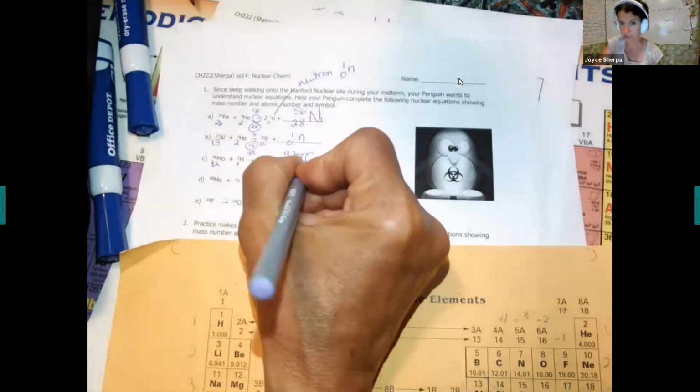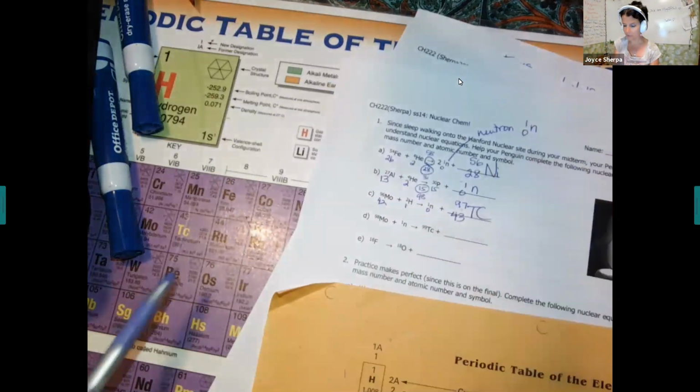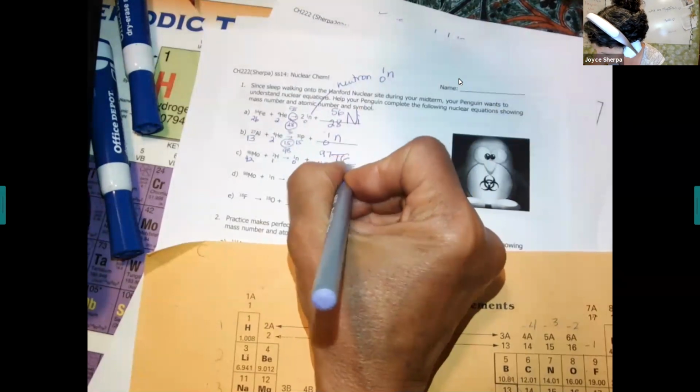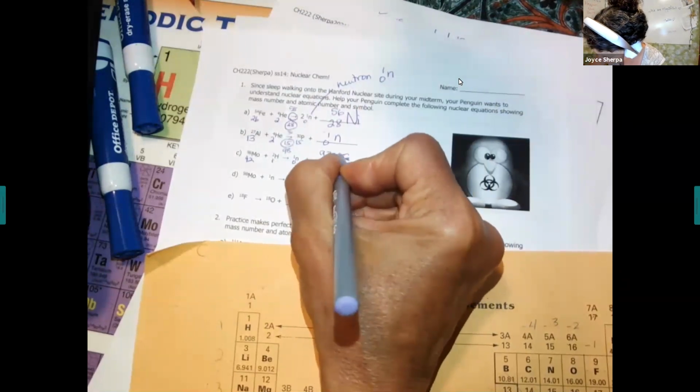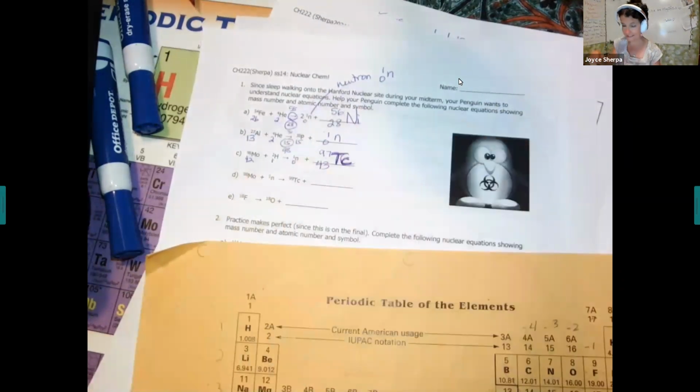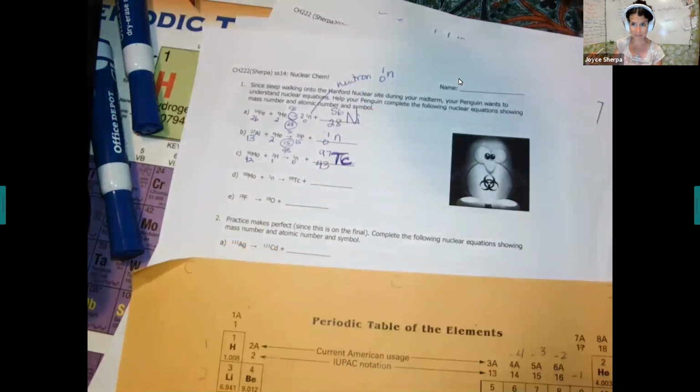Technetium on this periodic table is yellow because it's actually a man-made element, and it should be a lowercase c: capital T, lowercase c. It was made, I'm pretty sure, at Hanford. That's the one I was telling you the story about, one of my students' grandfather.